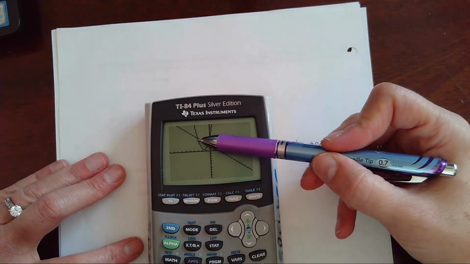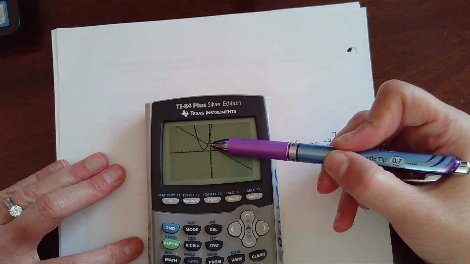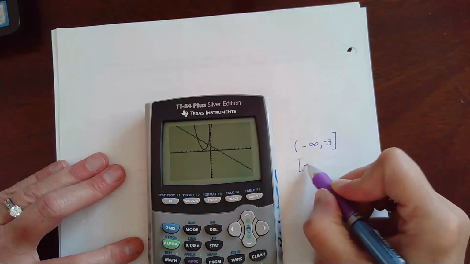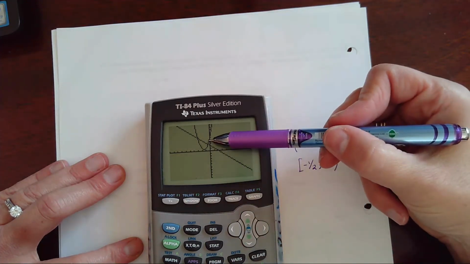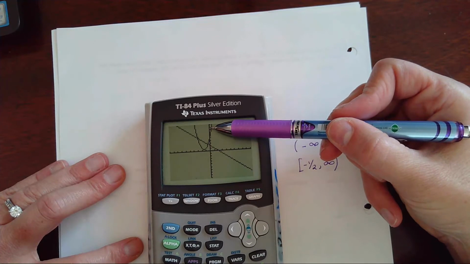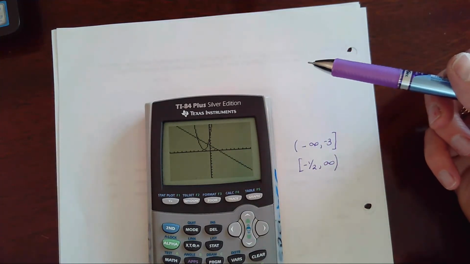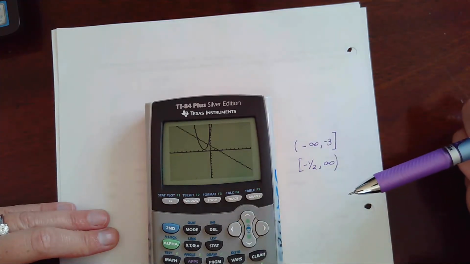And then this is where the quadratic is below the line. And then here, starting at x equals 1/2, and then everything to the right of it, everything to the right, that's where the quadratic is also above the line. So that's how you can look at your calculator to check it. Or if they say solve using your calculator, well, you can just do it this way.